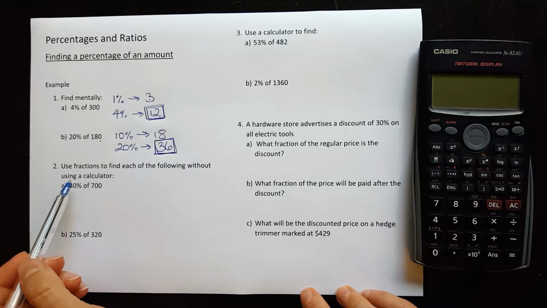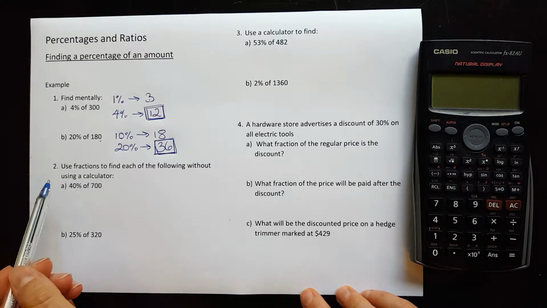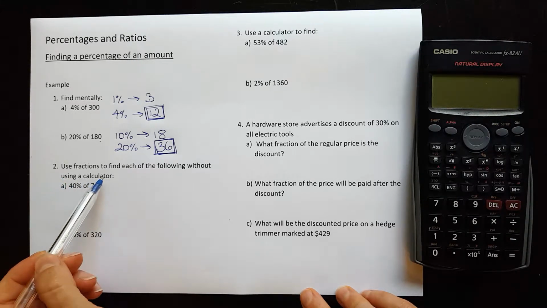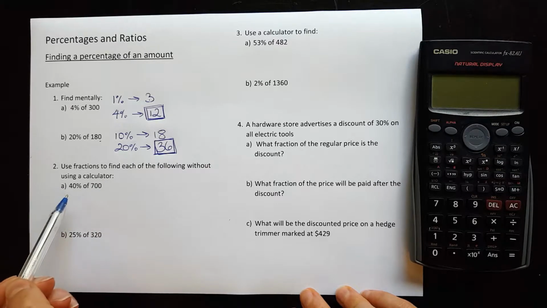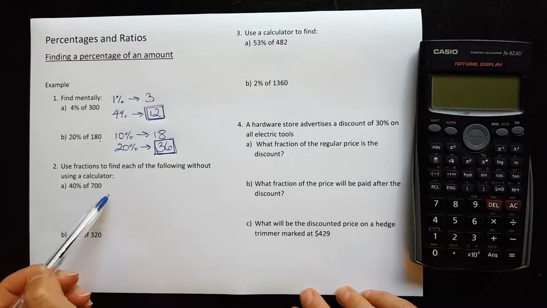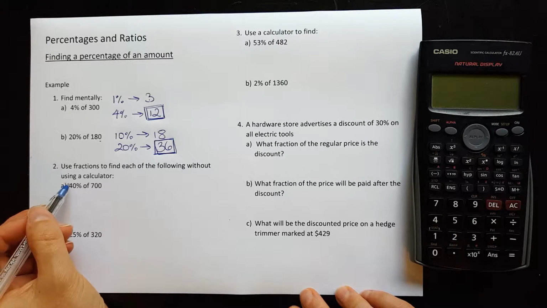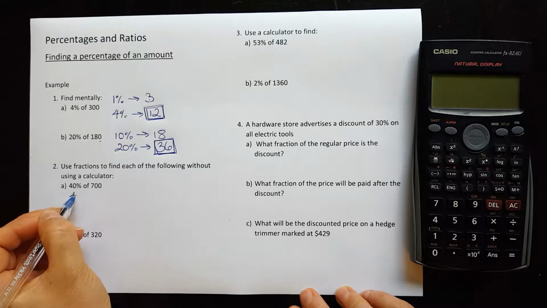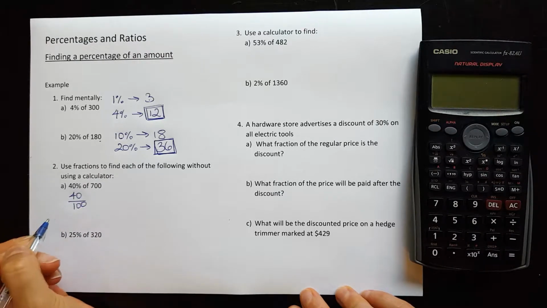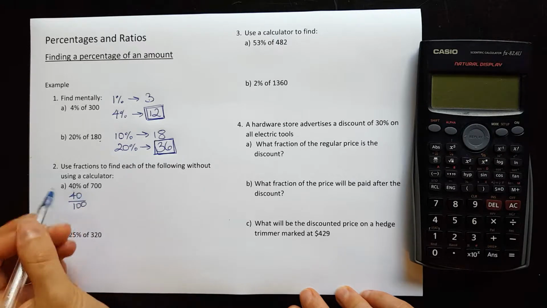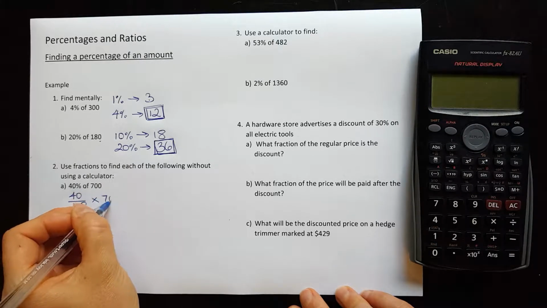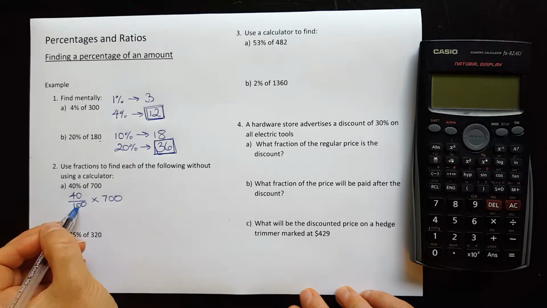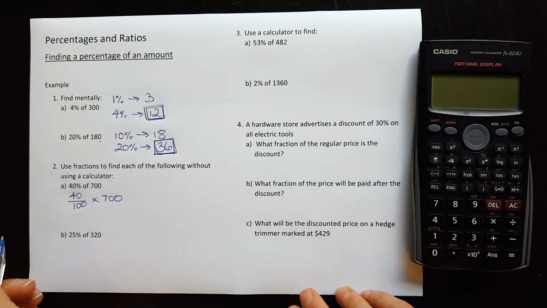Another way is to use our fractions. So in question 2, use fractions to find each of the following without using a calculator. I want to find 40% of 700. So to turn it into a fraction, remember a percentage is always out of 100, or in other words, over 100. Of means that I want to multiply that by 700. So 40% of 700. Now I need to simplify that using my fraction skills rather than the calculator.